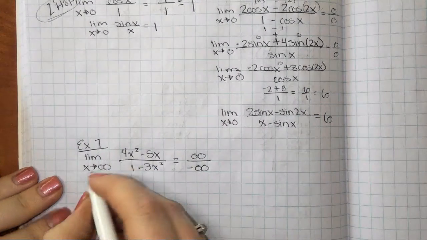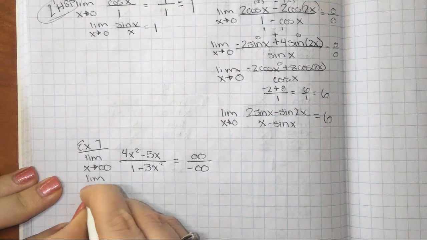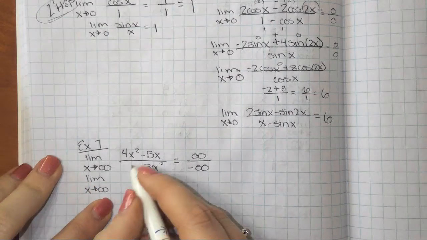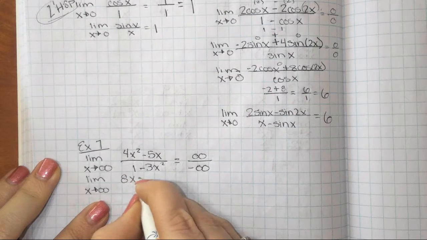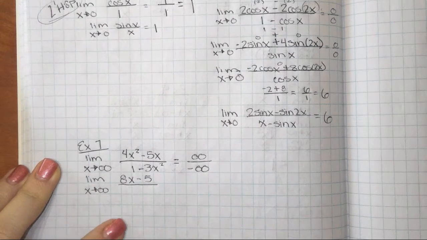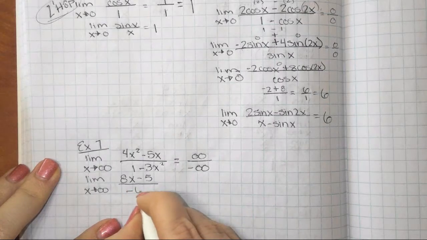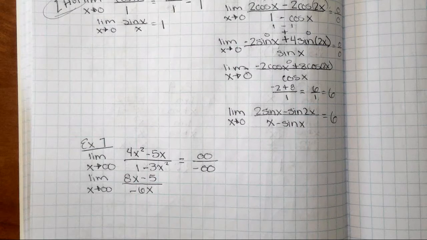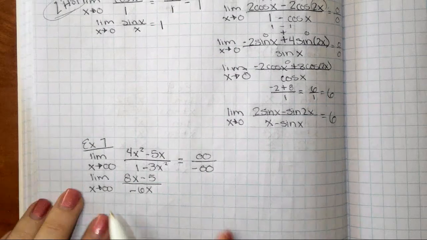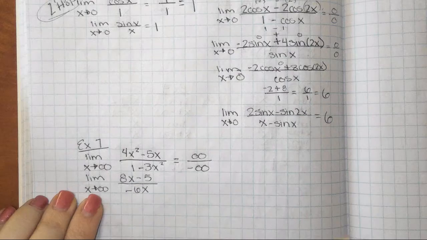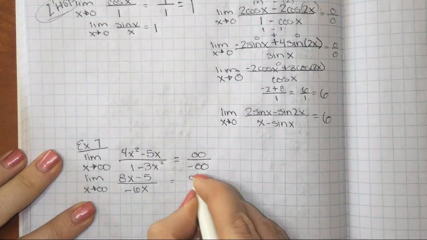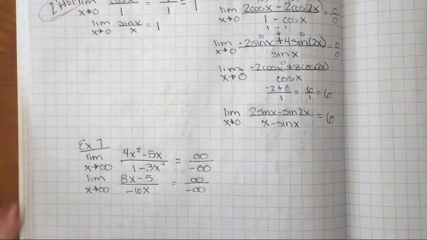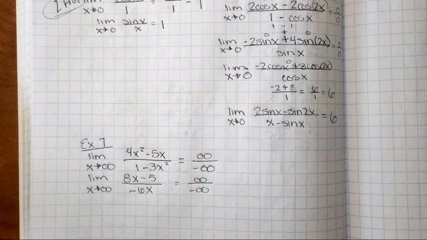So, the limit as x approaches infinity, well, what's the derivative here of your numerator? 8x minus 5. What's the derivative of your denominator? Negative 6x. Again, you guys are probably looking at this, you're like, I can kind of see what's going to happen, but what happens if I plug in infinity? You're going to get 8 times infinity, which is just going to be infinity. You're going to get negative 6 times infinity, which is going to be negative infinity. So again, it gives me infinity over an infinity. So one more time, apply this rule.